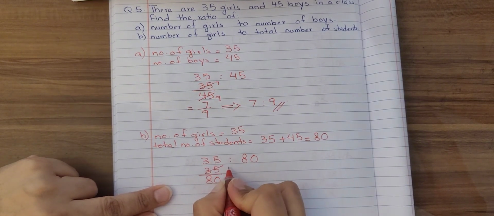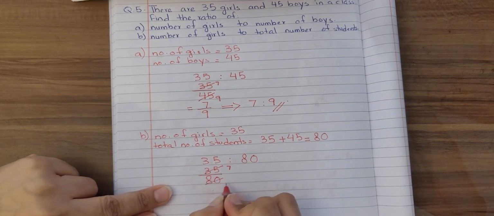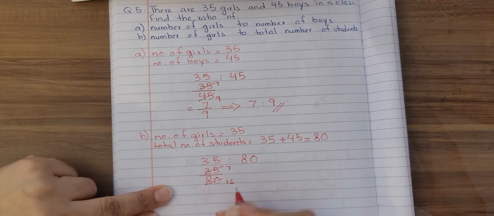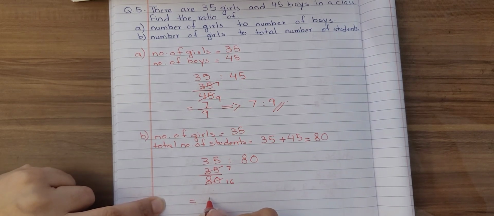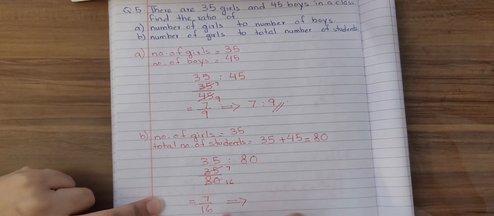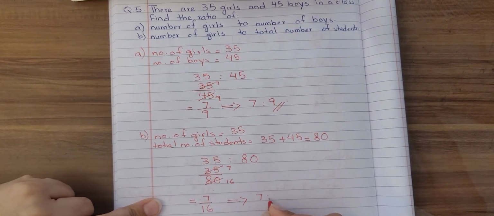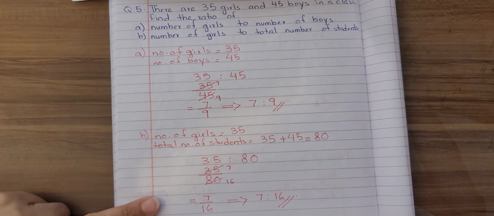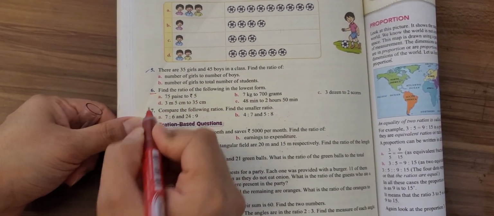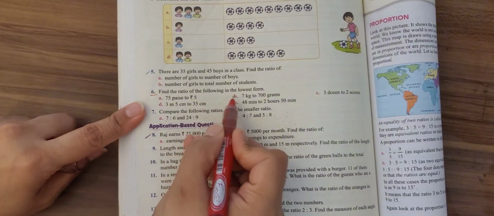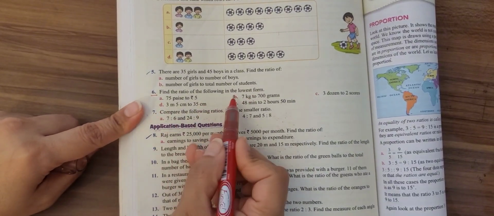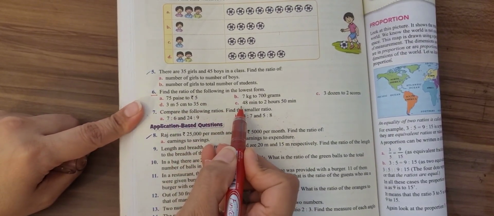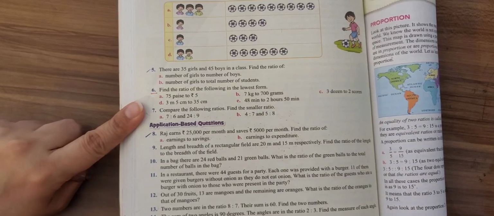So now we are going to minimize this. 5 7s are 35, 5 16s are 80. So we got 7 by 16. Now 7 by 16 cannot be further simplified, so 7 is to 16 is the answer. Isn't that easy? Now we are going to solve question number 6. Find the ratio of the following in the lowest form. Now let's solve part A for question number 6.